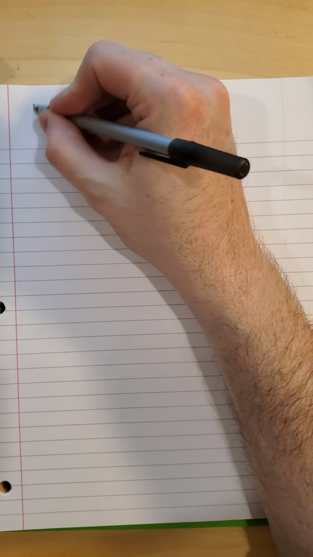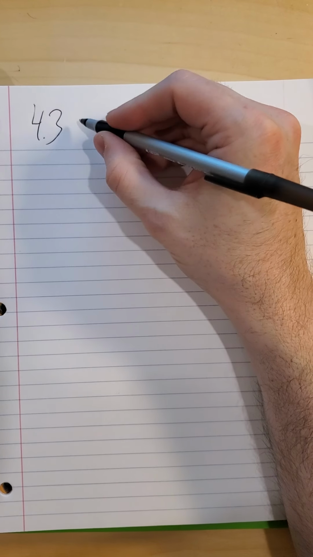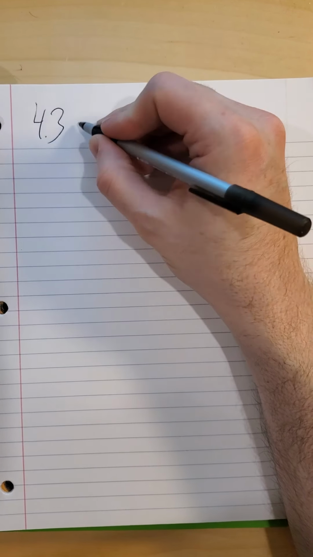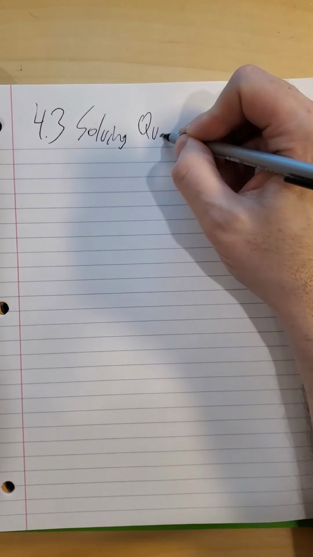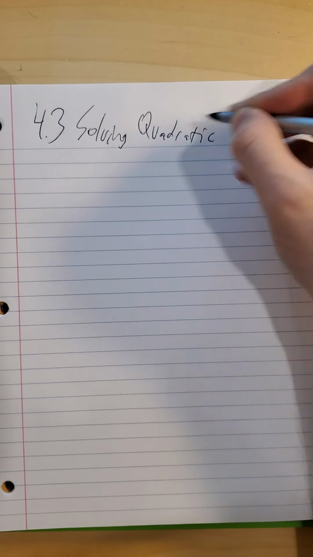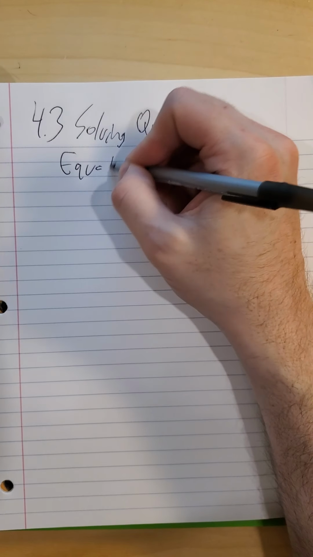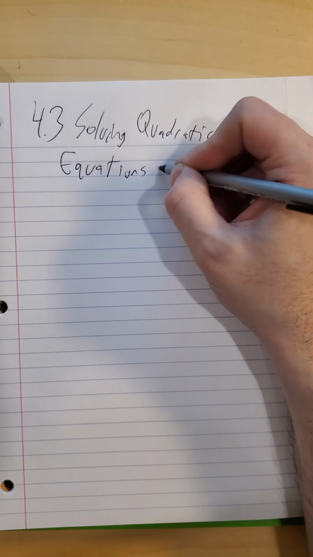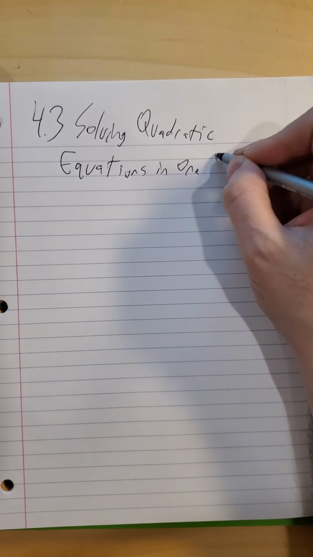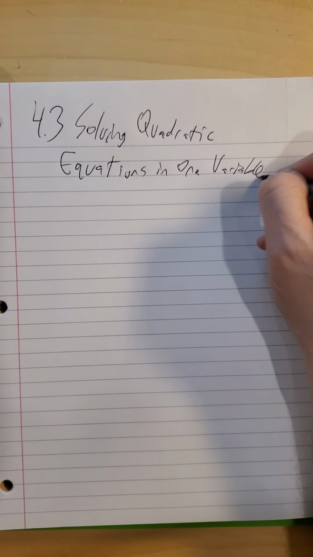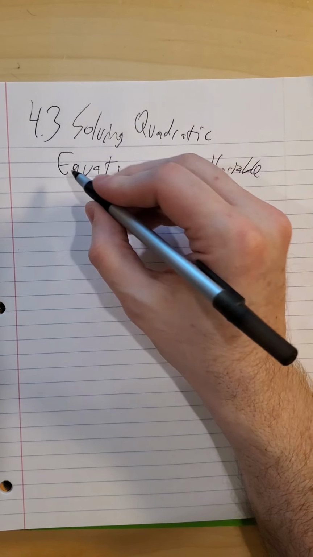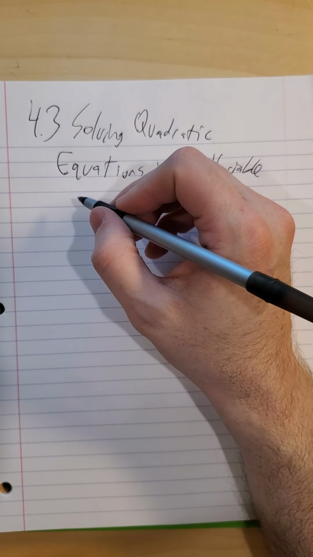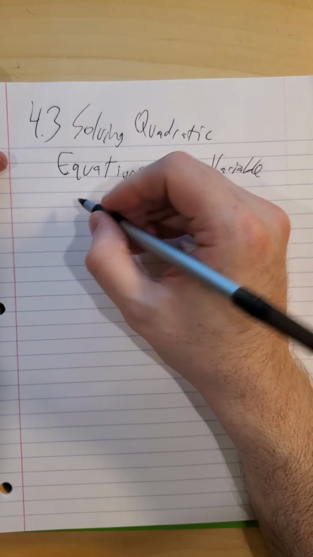Hello and welcome back. In section 4.3, we get to work with solving quadratic equations in one variable. If you'll recall, we have seen this before when we were restricted to the integer domain.